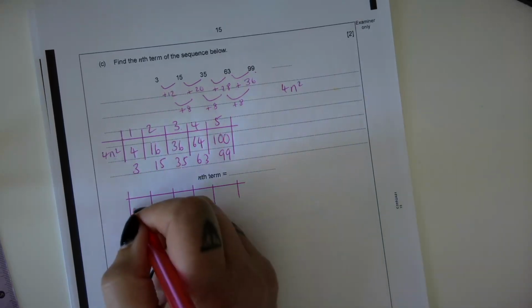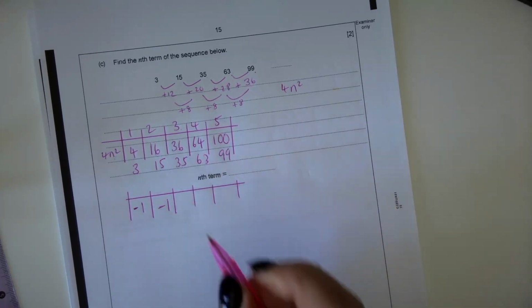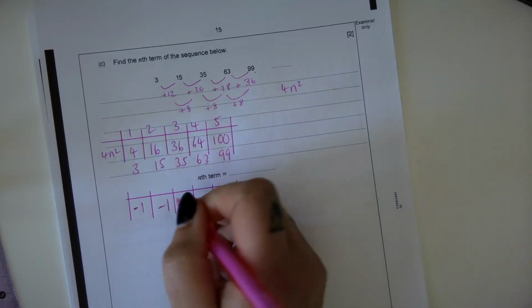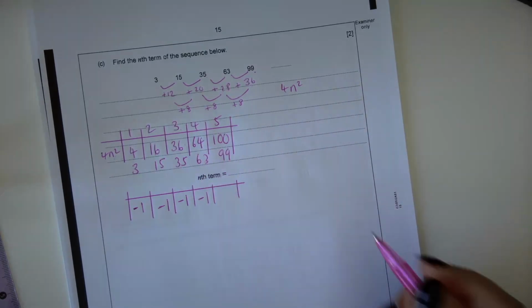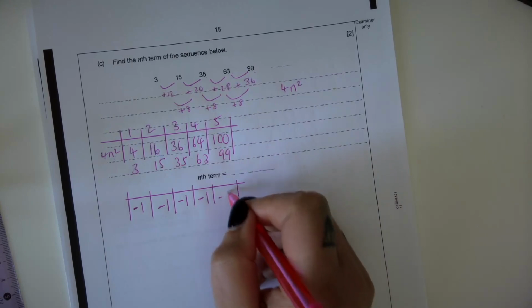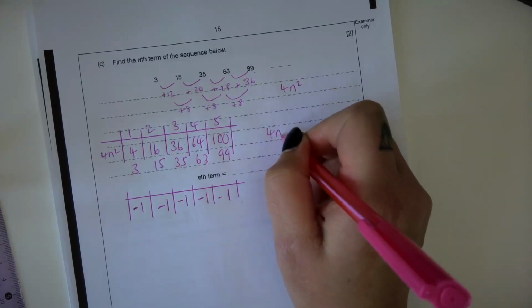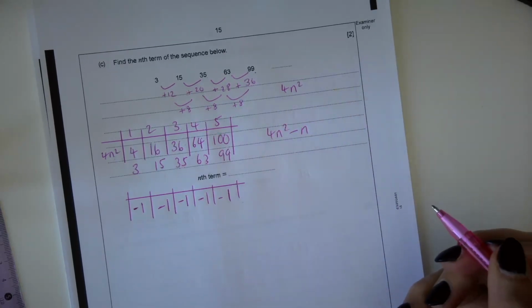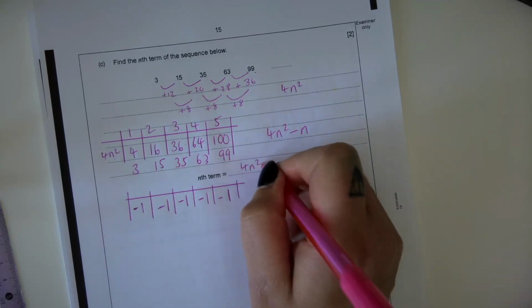So to get from 4 to 3, I need to take away 1. From 16 to 15, I need to take away 1. From 36 to 35, take away 1. 64 to 63, take away 1. 100 to 99, take away 1. So I'm taking away 1 every time. So the nth term of this sequence is 4n squared subtract n. I don't need to do anything else from this point. So 4n squared subtract n.